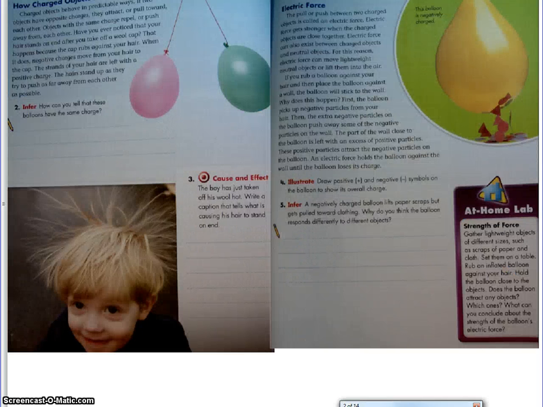So now if I look at the second page, it says how charged objects behave. Okay, and so we're talking about how they behave differently. Charged objects behave in predictable ways. If two objects have opposite charge, they attract or pull together towards each other. Maybe you've heard the term opposites attract, and this kind of goes with that. So if I have a positive and a negative, they're going to come together. They're going to move towards each other.